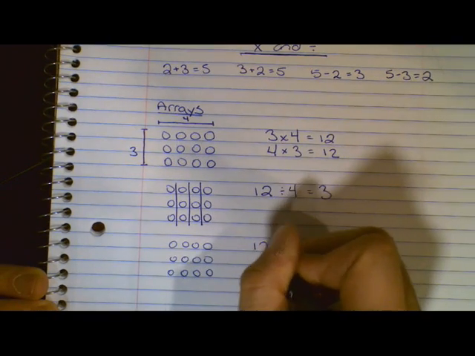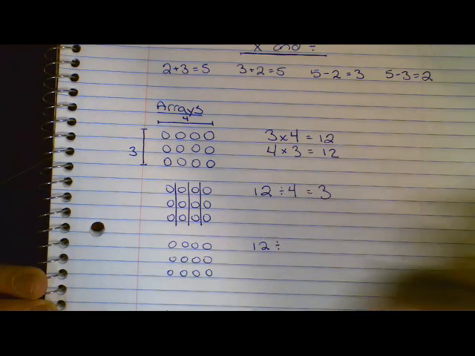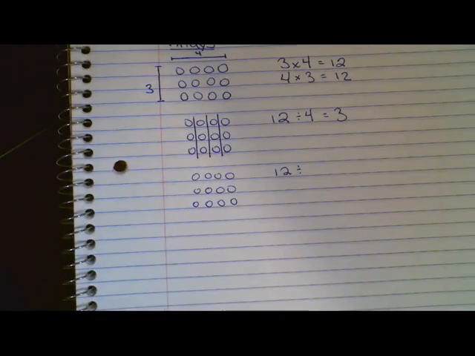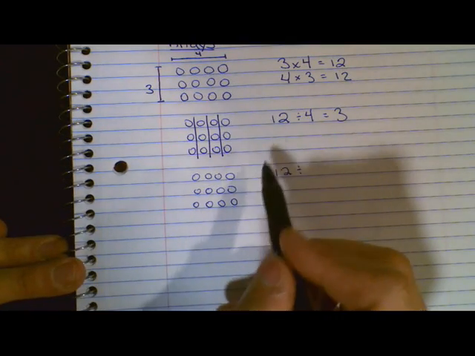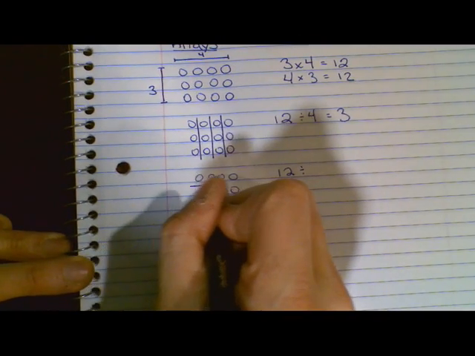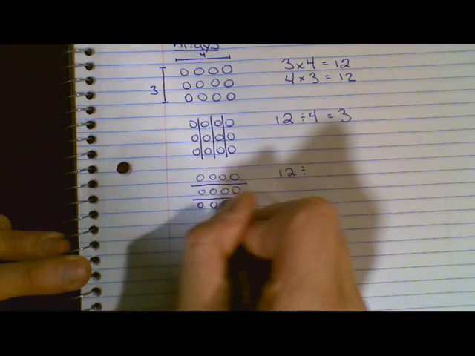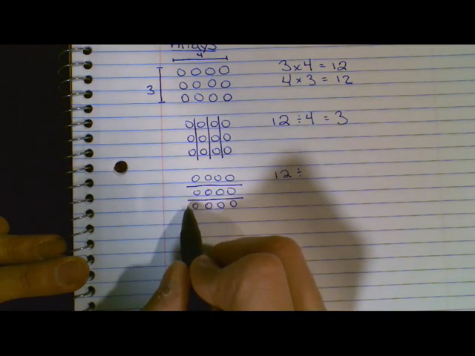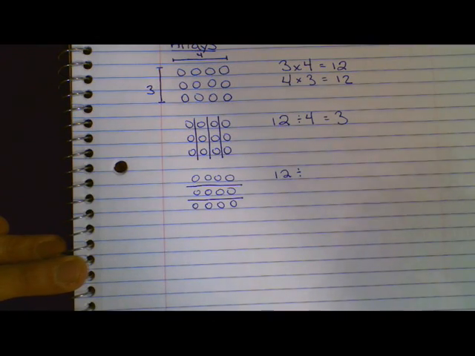I have 12 objects, and I'm going to split it into, or divide it into, move that down for you. How else could I split it? So I'm going to split it this way. I'm going to go here, and I'm going to go here. So I have 12 things, and I'm going to split it into 1, 2, 3 equal groups.